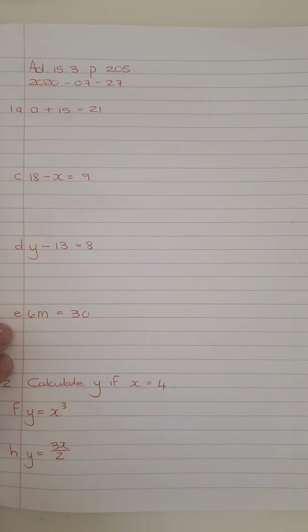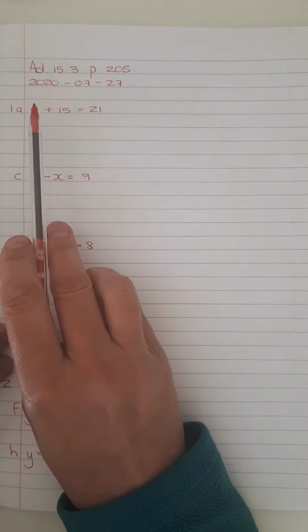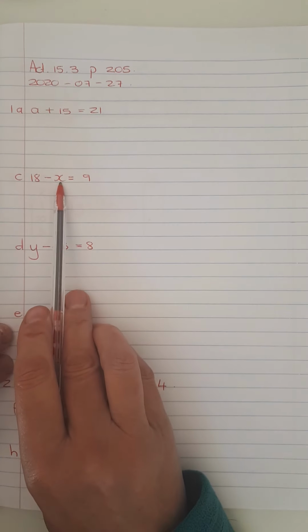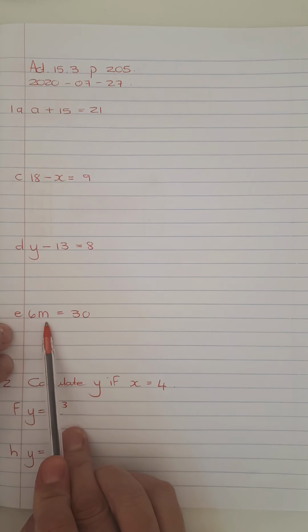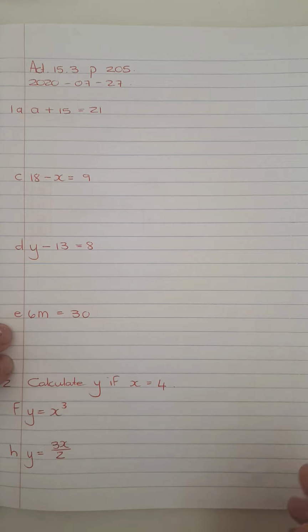So at number one, they are saying find the value of the variables. Now remember, a variable, that's a changeable x, y, m, or z. So if I look here, a will be the variable, x will be the variable, y will be the variable, and m will be the variable. Solve by means of inspection and check your answers by means of substitution.